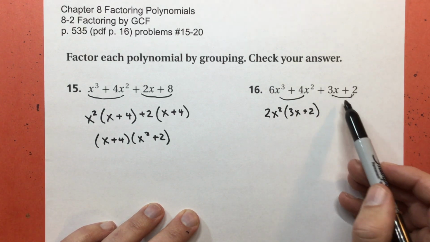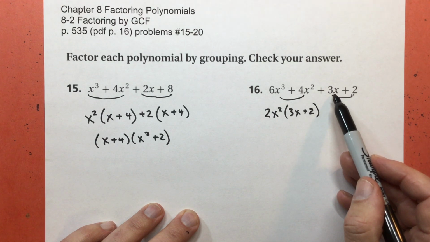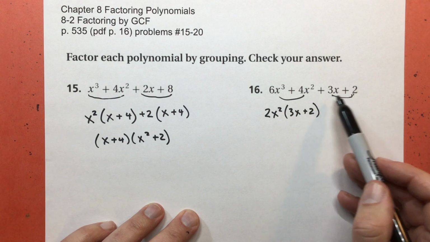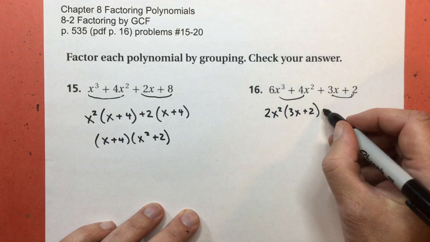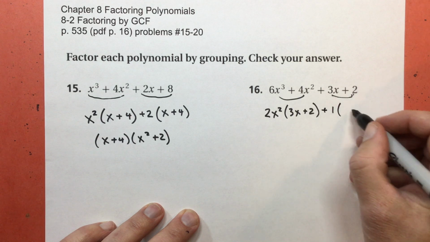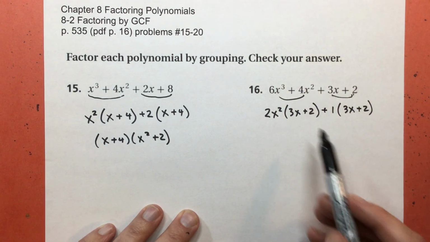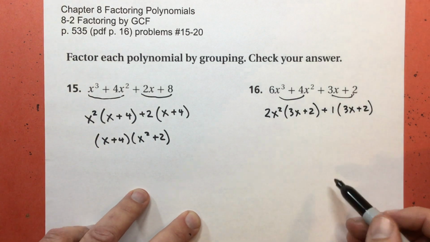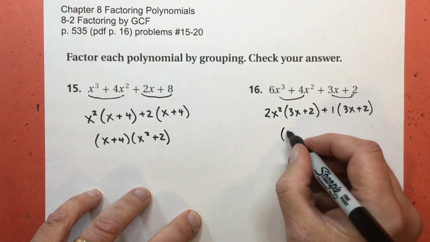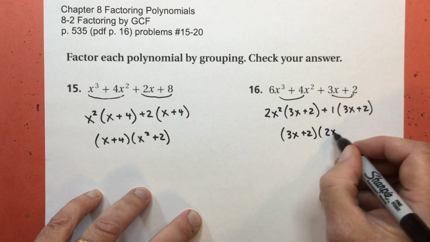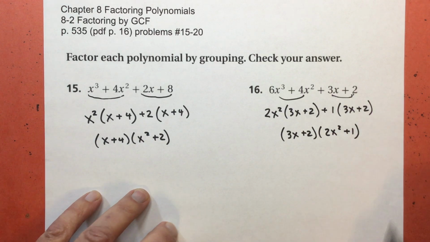For these two, I don't have a common factor. But I always can factor out the common 1. Remember, you're always multiplying by 1. So I'm going to put plus 1 times 3x plus 2. And that's nice because that's the same as that. Okay. So I write 3x plus 2 times 2x squared plus 1.